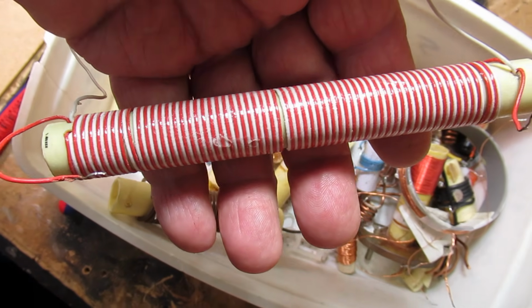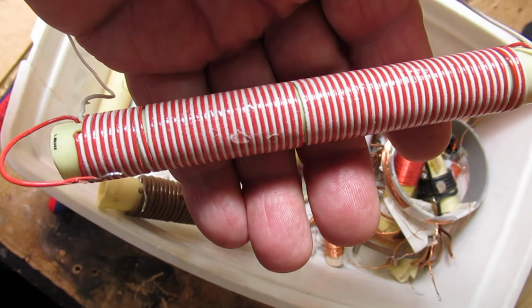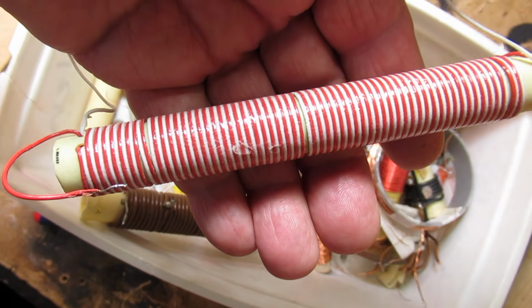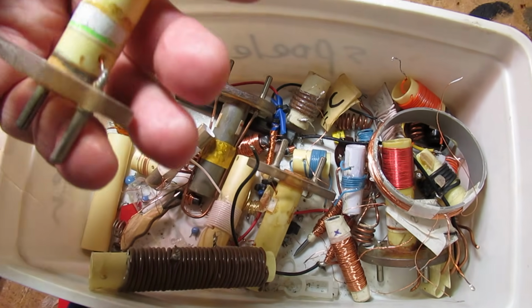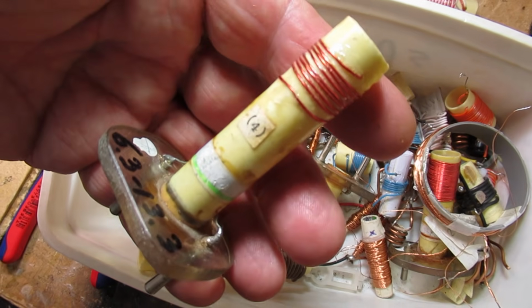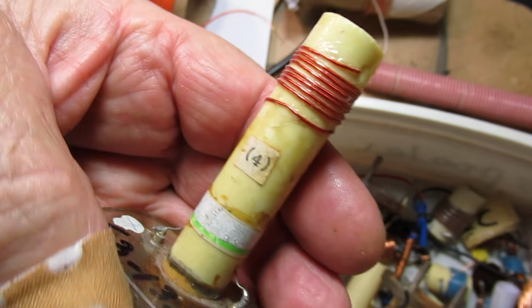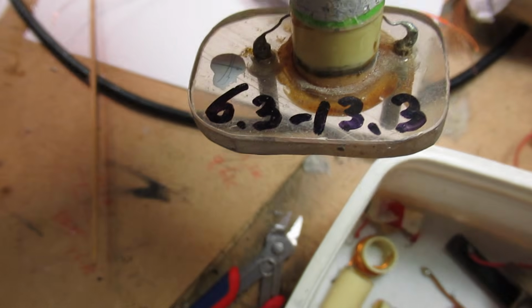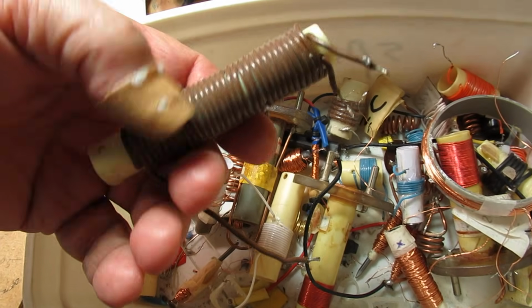I don't want to elaborate on the Q issue. There's a lot of scientific information about the Q, the quality of coils, on the World Wide Web, Google, etc. But I'm more or less always interested in how that all works in practice. For instance, here you see a coil that I made in the past, and it works between 6.3 and 13.3 megahertz in an oscillator circuit.